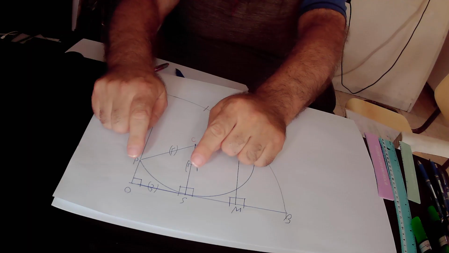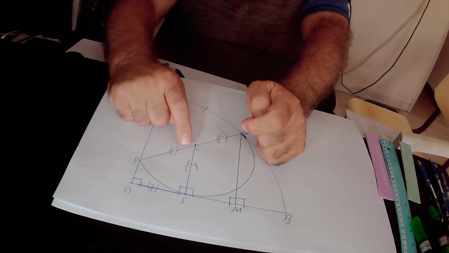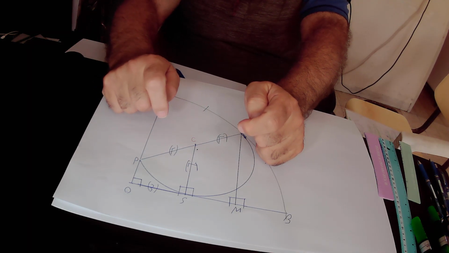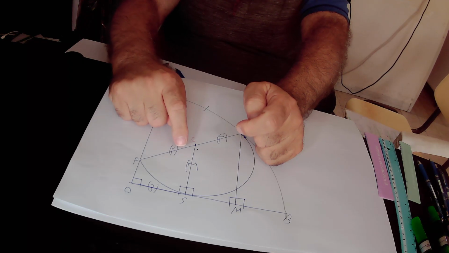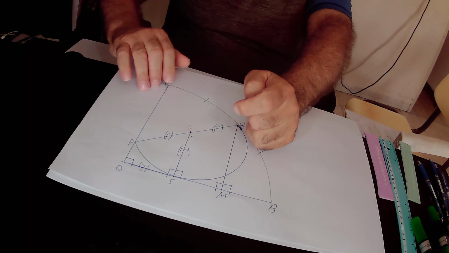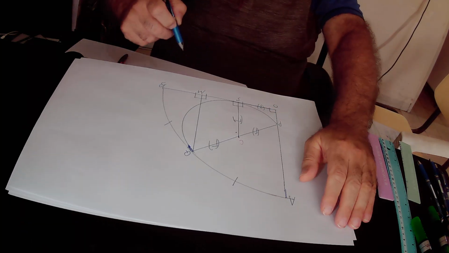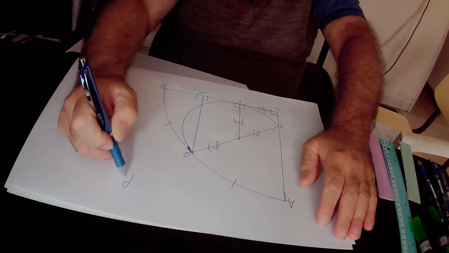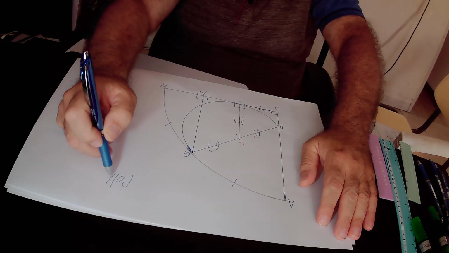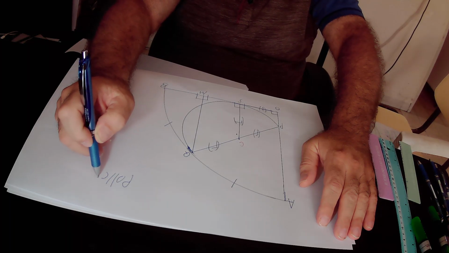That is to say, PO is parallel to CS, according to rule 22.